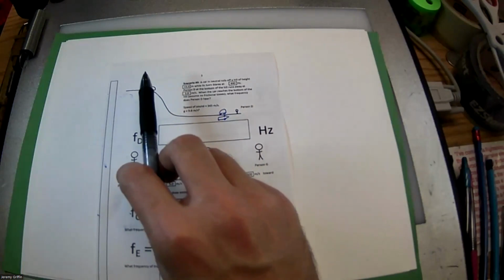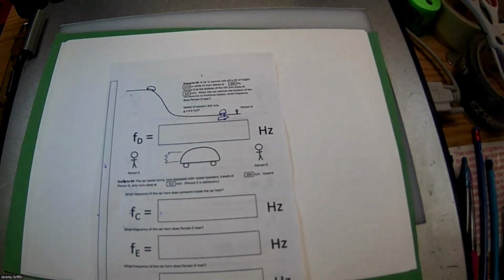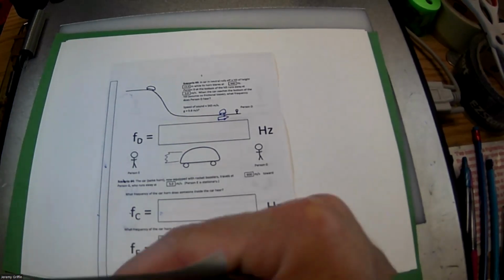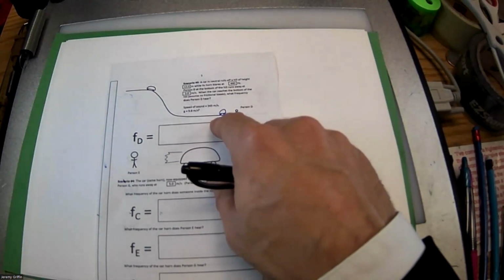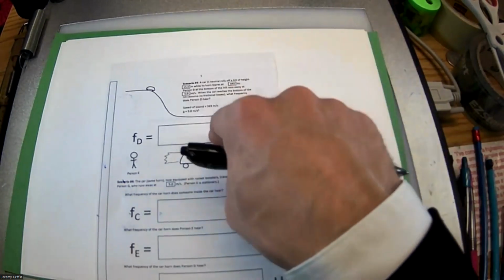Potential energy, right? And what kind of energy at the bottom? Kinetic? Okay, so we need to solve a side problem first, which is conservation of energy to get the speed of the car at the bottom. Then we're going to hold on to that number, go back to Doppler, and then we can actually solve this question.